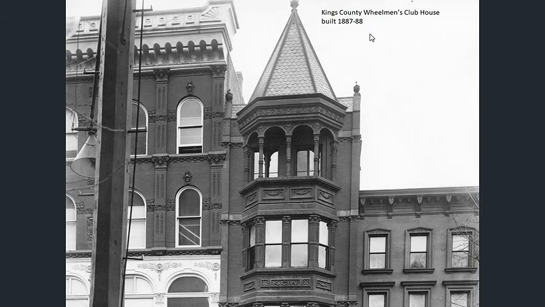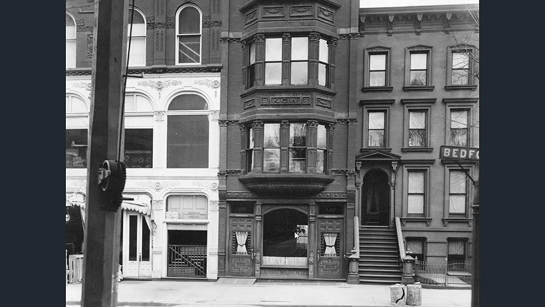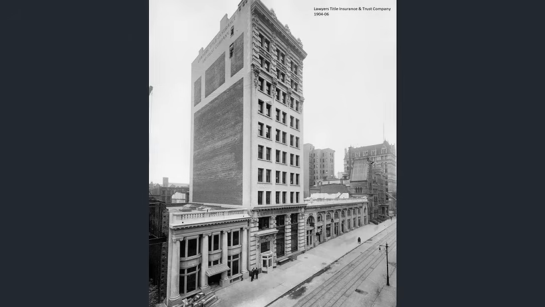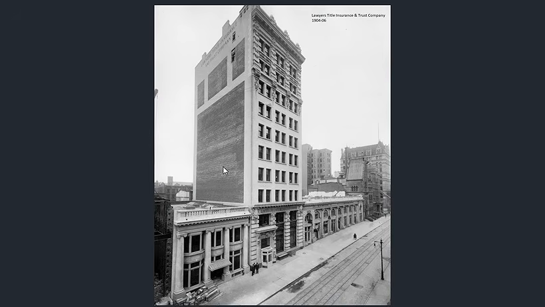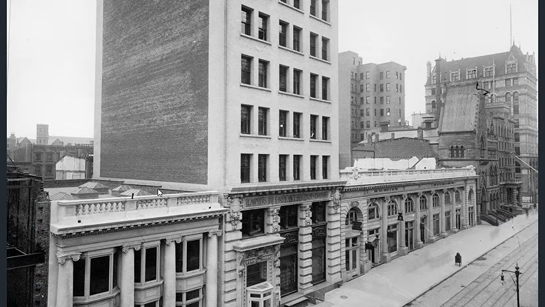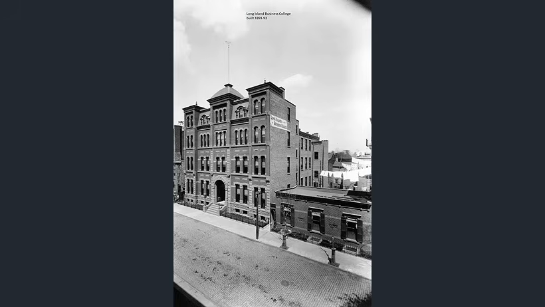Kings County Wheelman's Clubhouse, 1887-88. Again, showing us spectacular looking architecture. What's amazing is how well this stuff ages, really. The Lawyer's Title Insurance and Trust Company. Looking like something taller once stood adjacent to it. I wonder about the building next to it, and if it was once tall as well. I wonder if its roof was flattened off and this whole portion added. All speculation, of course. Interior of the Lee Avenue Theater. Just another theater in Brooklyn.